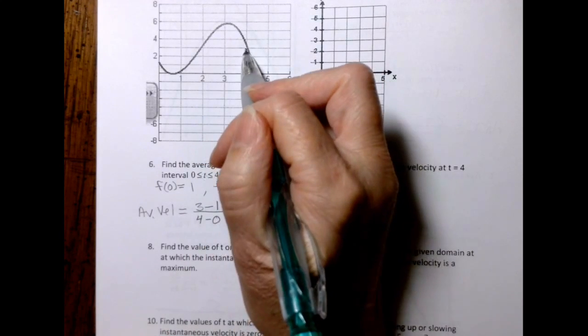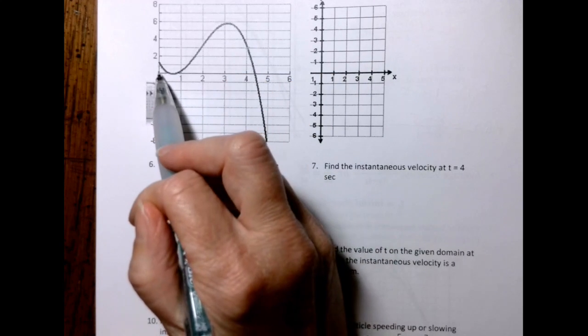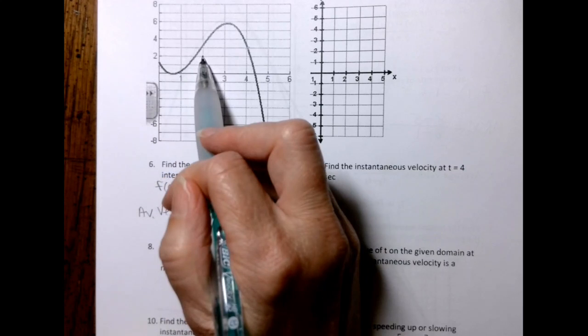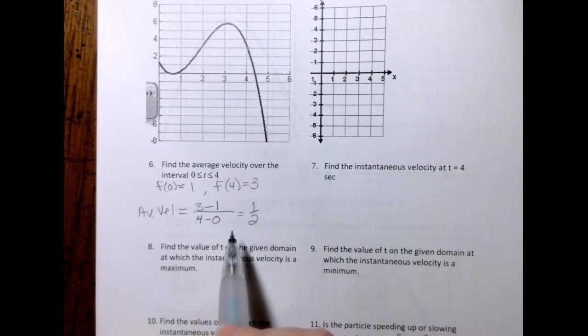So if I connected from here to here, let's see if we have a slope of a half. Up 1 over 2. Up 1 over 2. Look at that. I made it to my point. That average velocity is 1/2.